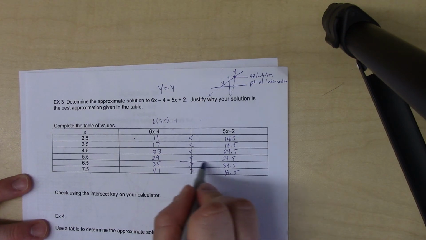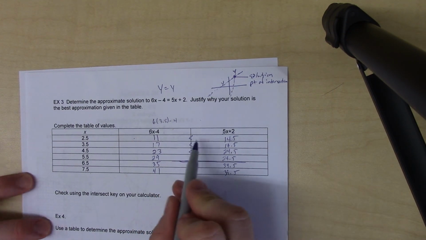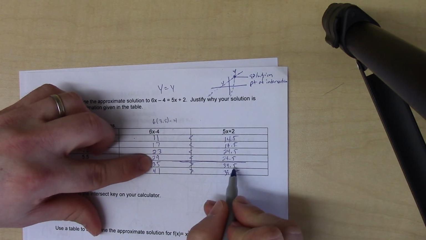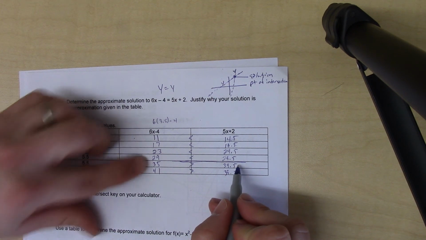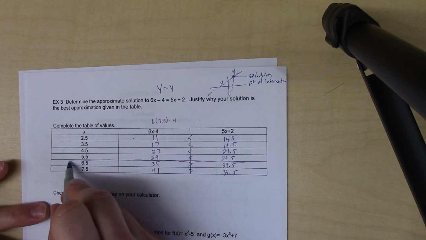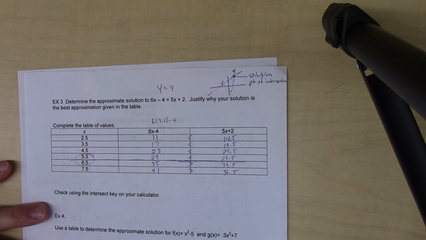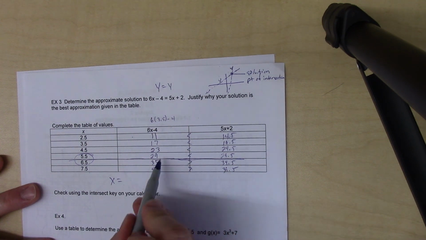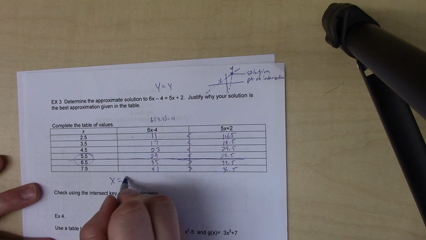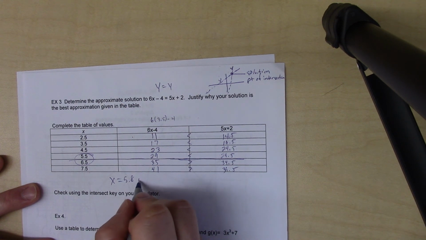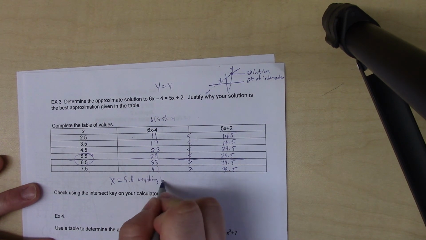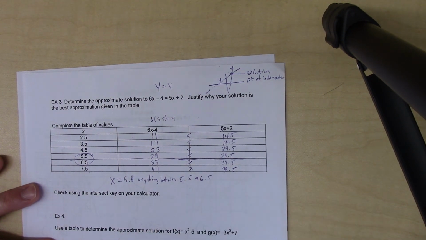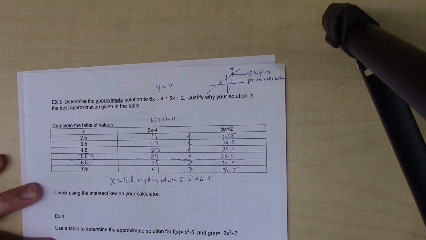So somewhere in between these two points, and what I'm trying to do, again, when I'm saying greater than, 14.5 is greater than 11, 19.5 is greater than, then suddenly 35 is greater than 34.5, which means somewhere in between those two values, in between 6.5 and 5.5, is our solution. So I would have probably said, I don't know, they're so close that maybe like 5.8, or really anything between 5.5 and 6.5 would be an acceptable answer in terms of an approximation, okay?